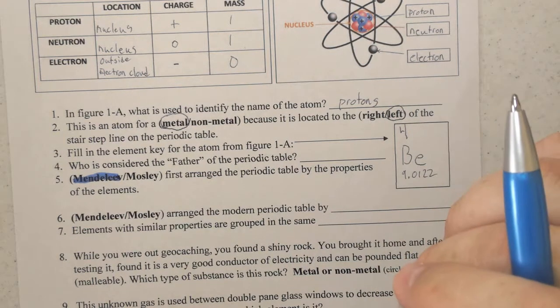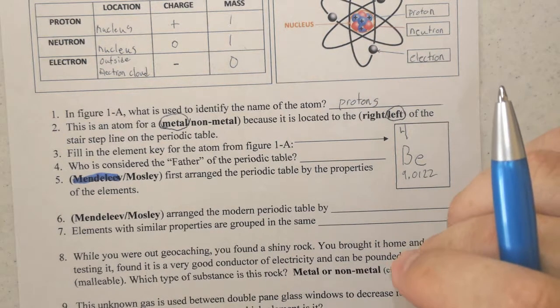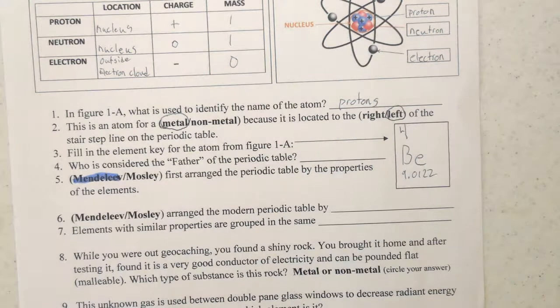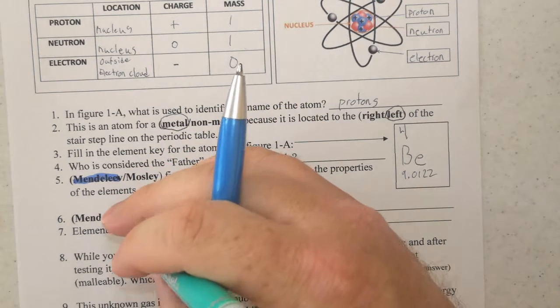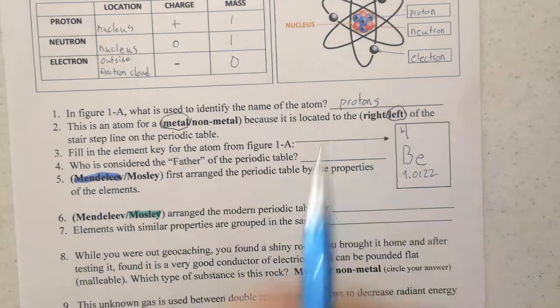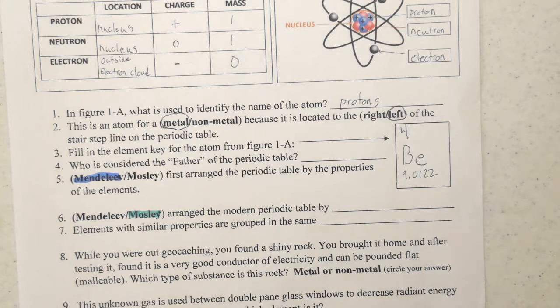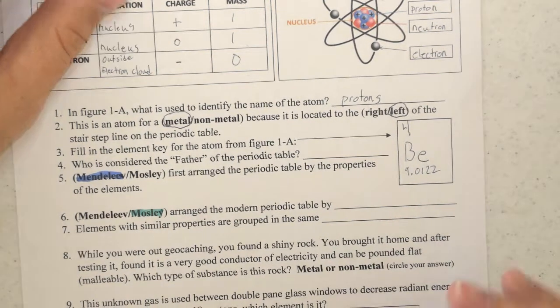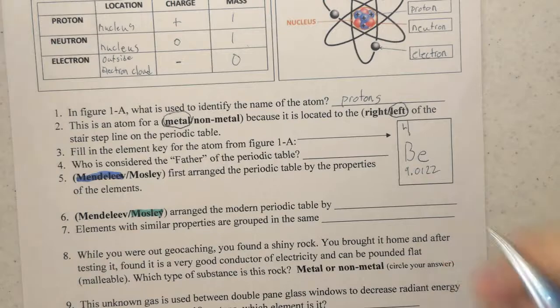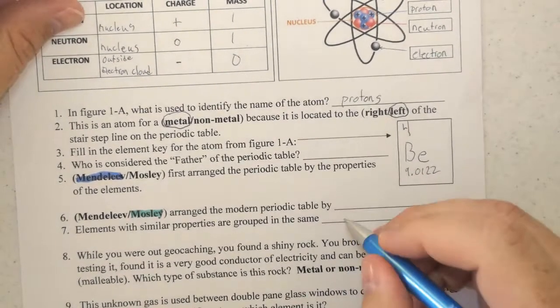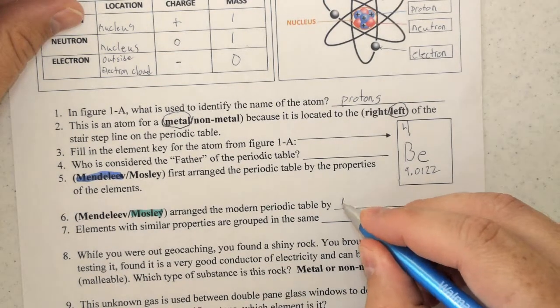So that's one thing. Moseley then is based on the modern periodic table. Again, you're going to need to know the difference for these two scientists. And he did it based on atomic number, which is the number of protons.